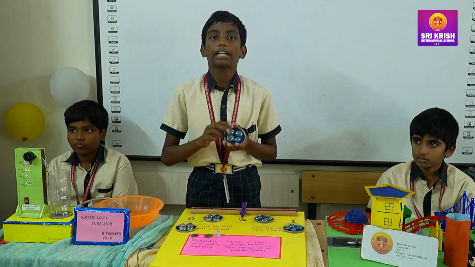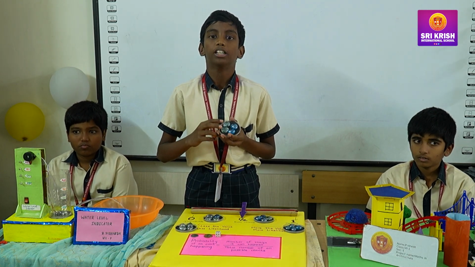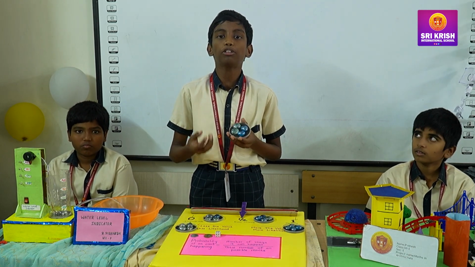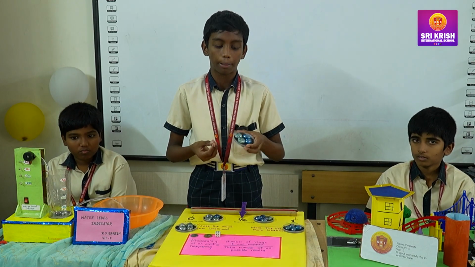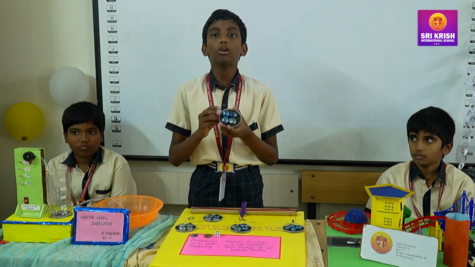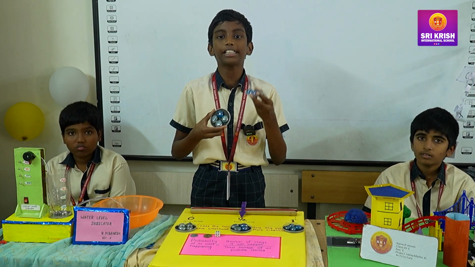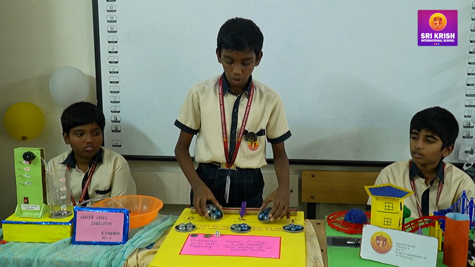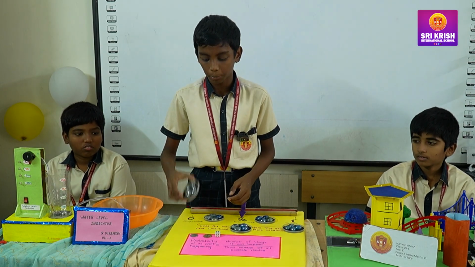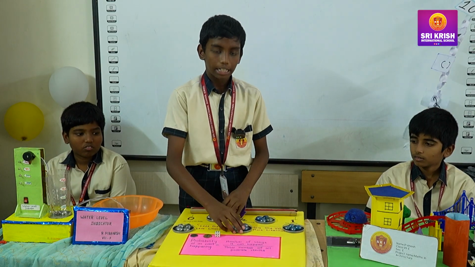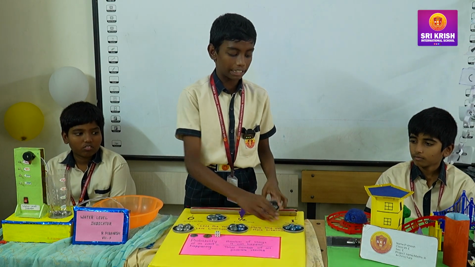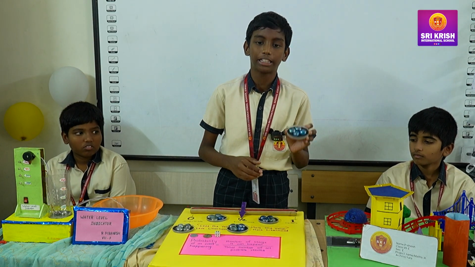And from this there are 2 white marbles and 2 blue marbles. So my chance would be half, that is 50-50 while taking a blue marble. And in this 3 out of 4 is blue, and in this only 1 out of 4 is blue. So my chances are greater in this than this. So my chances will be impossible in this, less likely, even chance, more likely, and absolutely certain in this.